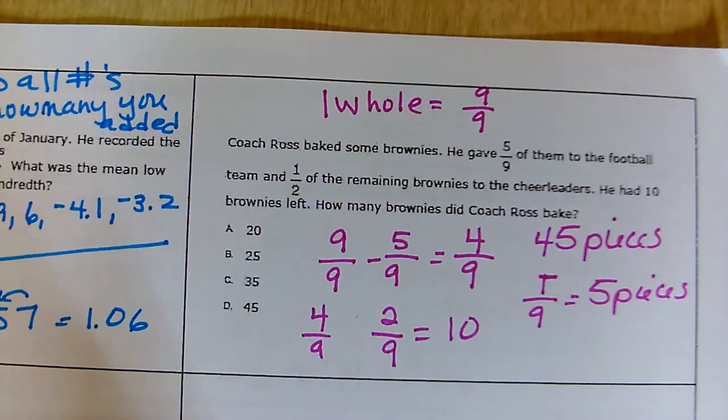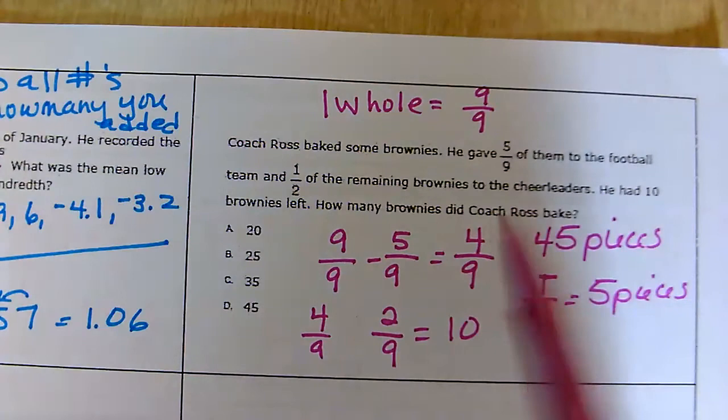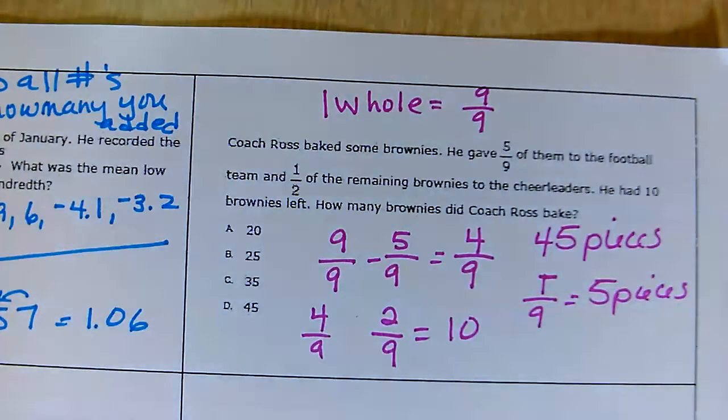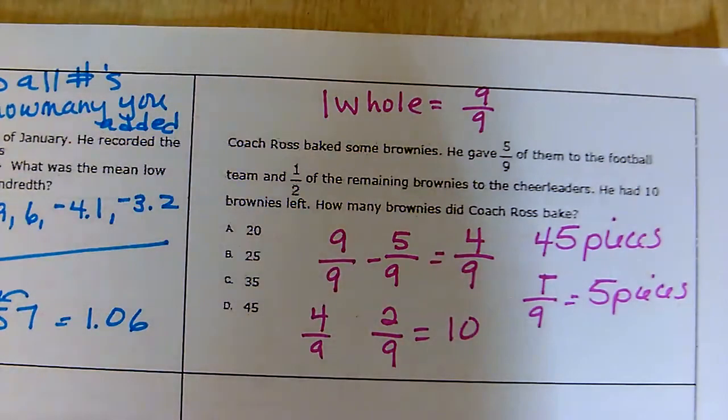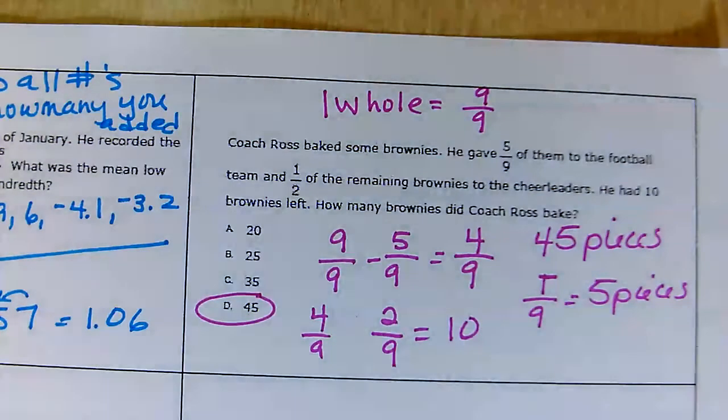Does everybody see how I got, take your hood off, how I got 45? 9 times 5 is 45. 45 divided by 9 is 5. So that's 1/9. 9/9 is 45. So this answer here is 45. That's what he started with.